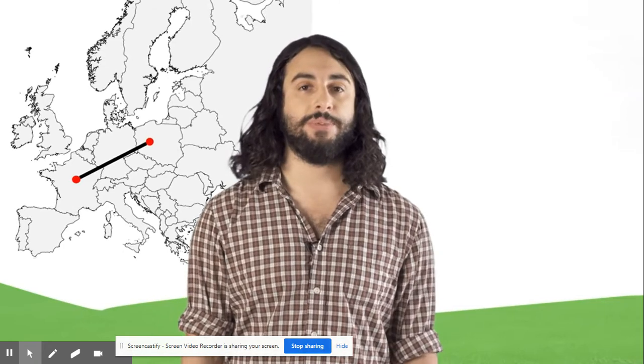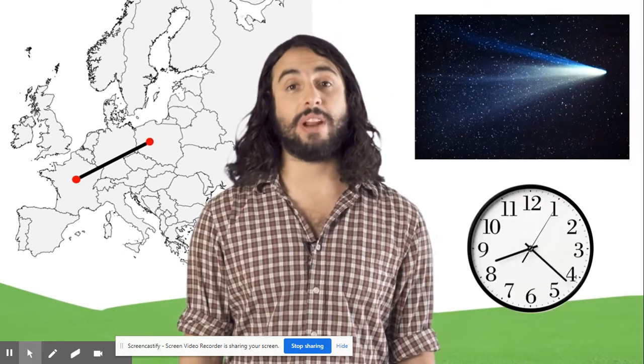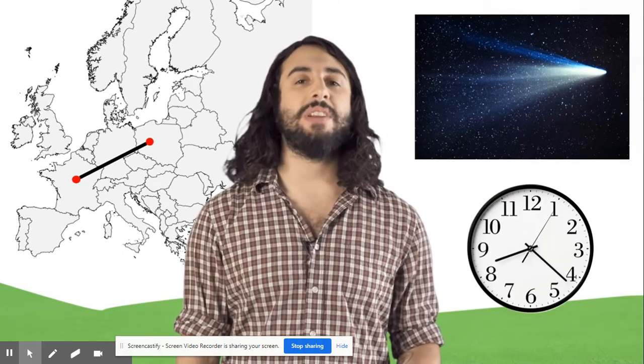Humans have a need to communicate their experiences with one another. How far apart are two cities? When did something happen, and how long before it happens again? This is why we developed units of measurement. Some correlate with natural phenomena, like a day or a year, which are based on the motion of the Earth, but many are arbitrary, like most units of length and mass.